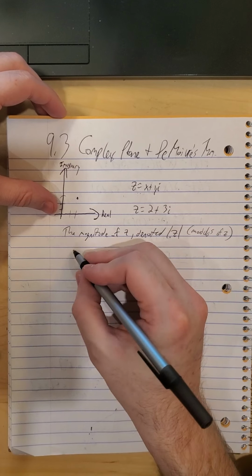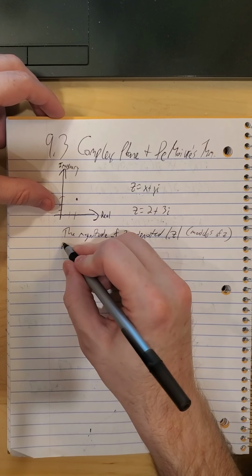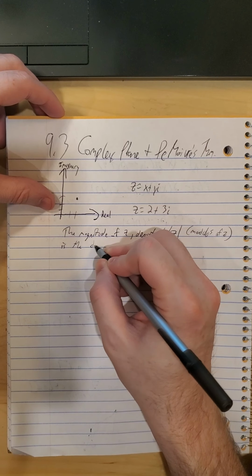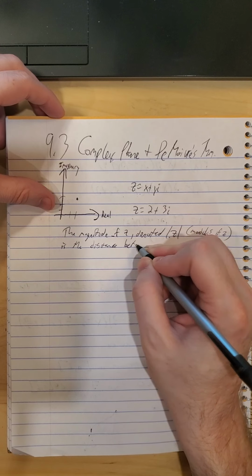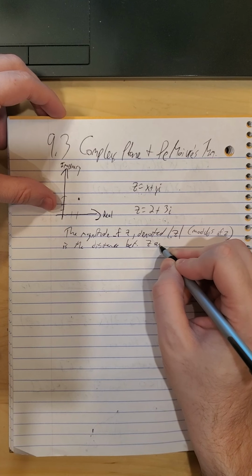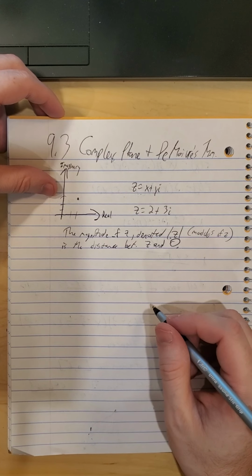Basically, they're both measuring distance between the origin and point z. So capital O being the origin.